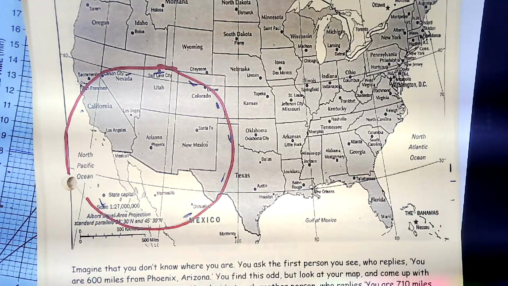You decide to ask another person. This person replies, you are 710 miles from St. Paul, Minnesota. Again, you find this strange, but you add this piece of information to your map. What do I need to do now? Okay, so now I've got to go to St. Paul, Minnesota. And again, how far are we from St. Paul, Minnesota?